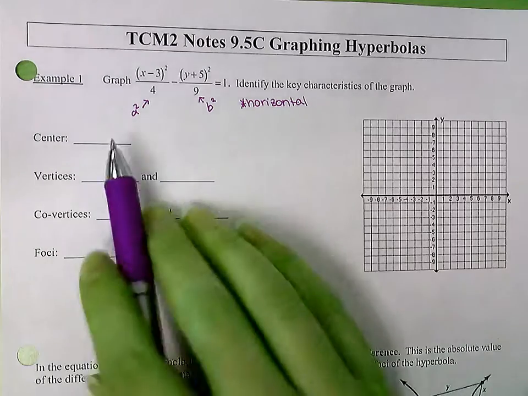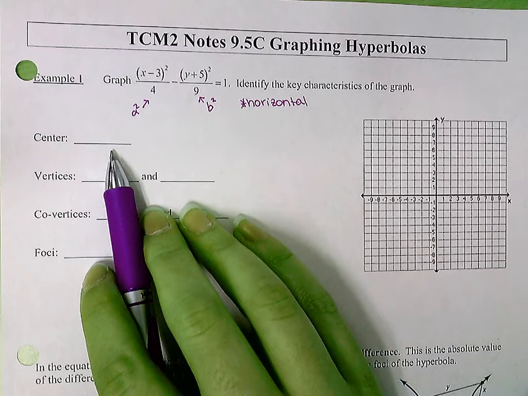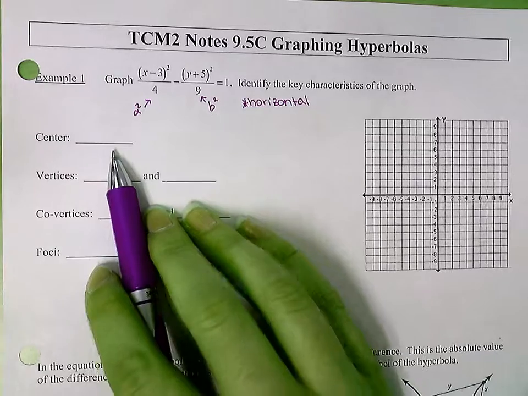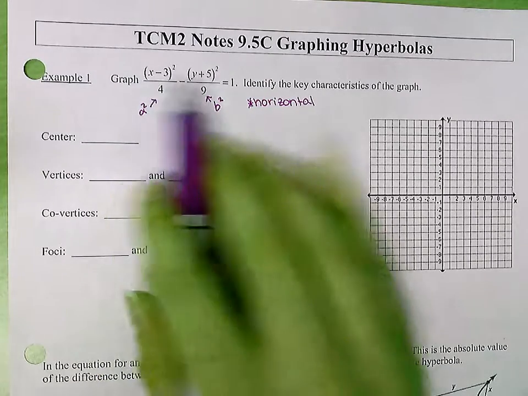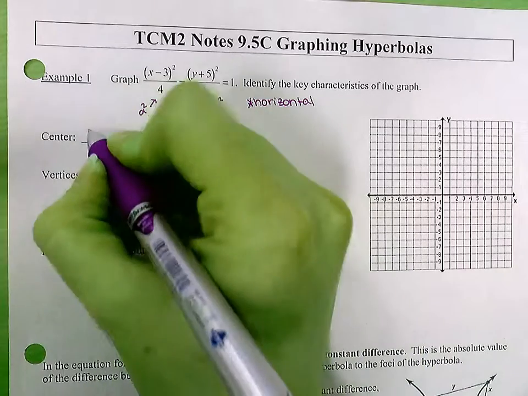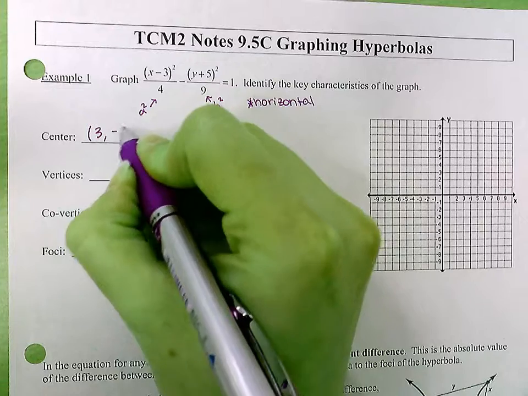Okay, so next, finding the center. Finding the center, it's at h and k. H is always by x, k is always by y. So our h will be 3, and our k will be -5.